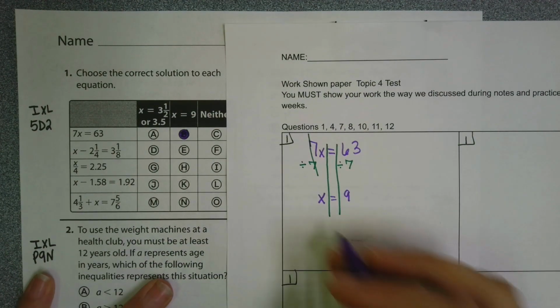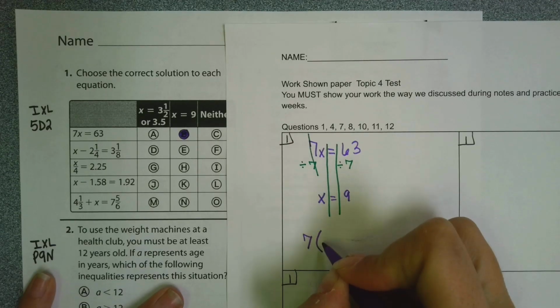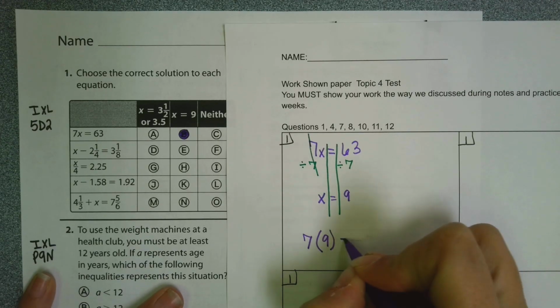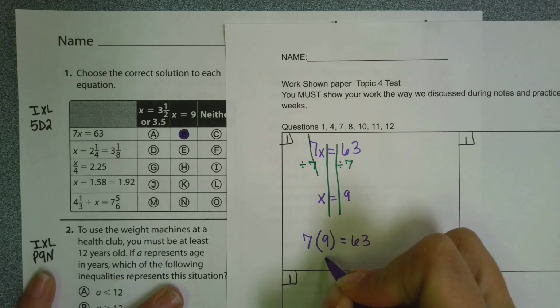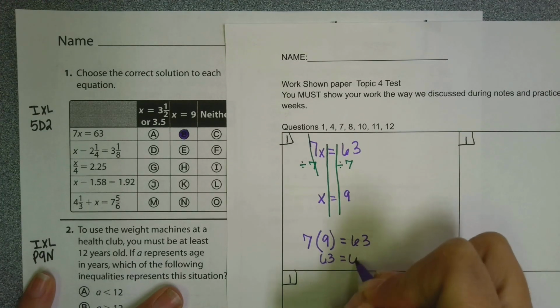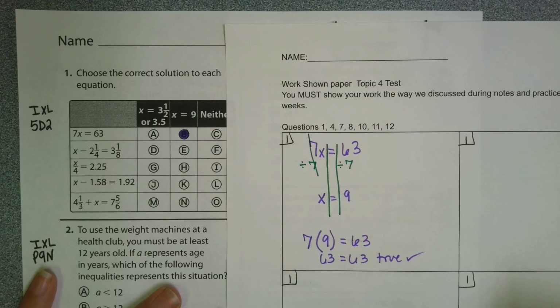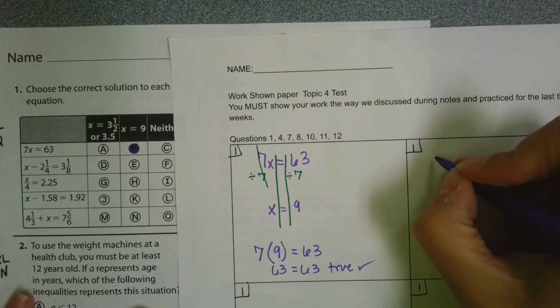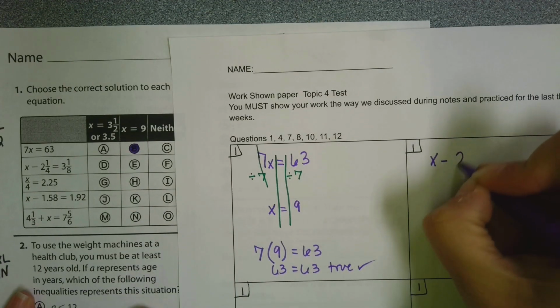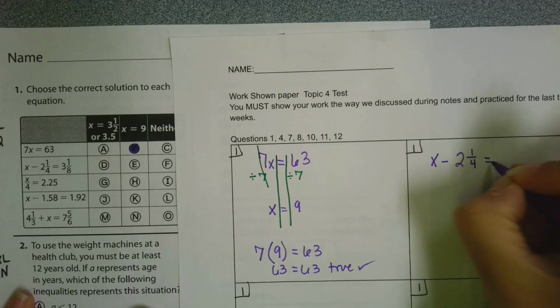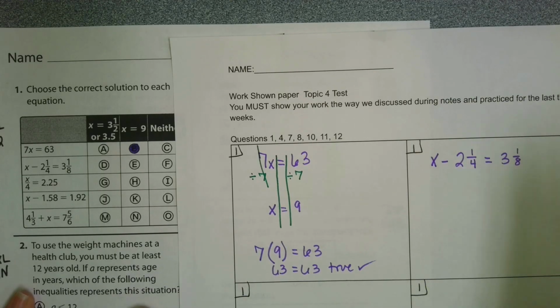The other way you could have checked that is where your x was, tried the 9 to see if it equals 63, and if it does, and that's a true statement, then that was the answer. You could also try it with 3.5.